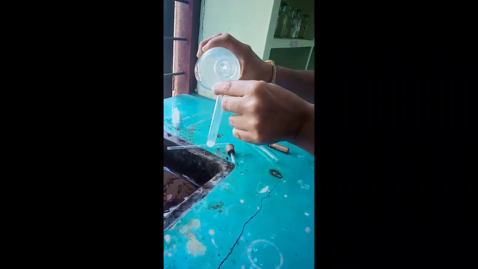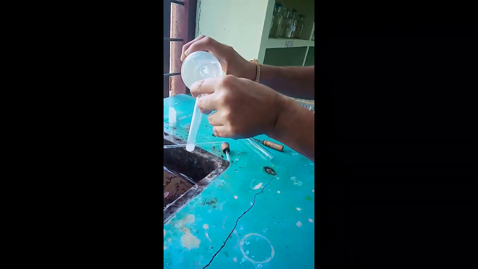So, test for silver nitrate: HCl gas turns colorless silver nitrate solution white. A white precipitate is formed on passing HCl through silver nitrate solution, and the white precipitate dissolves on adding excess ammonium hydroxide. So this is a test for hydrogen chloride. HCl on passing through silver nitrate solution produces a white precipitate, and the white precipitate is soluble in excess ammonium hydroxide.